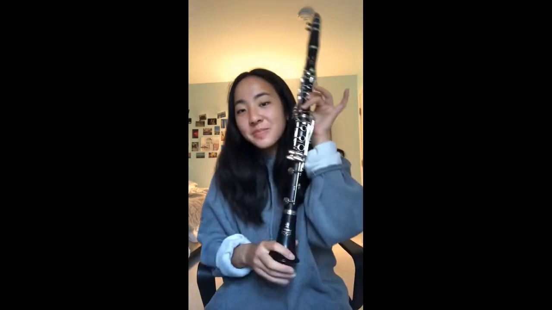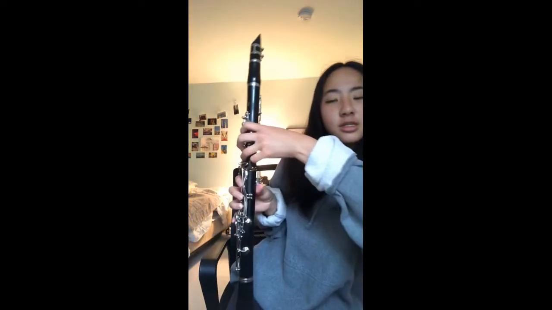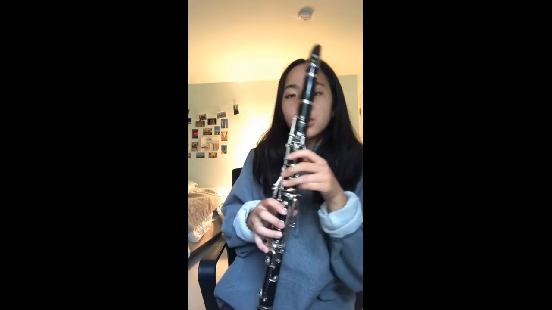All right, so I'm going to tell you about how to play the clarinet a little bit. Basically you hold your right thumb underneath this thumb holder right here, like that, and then your left hand goes just right here, and so you're basically holding it like you're holding a can of soup or something. And to control pitch, you're basically changing your mouth shape.